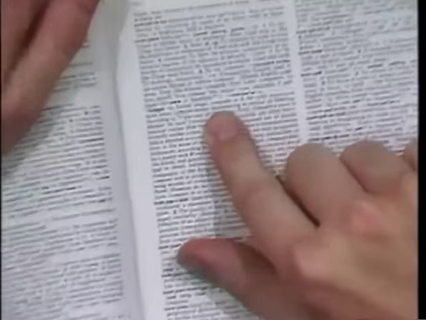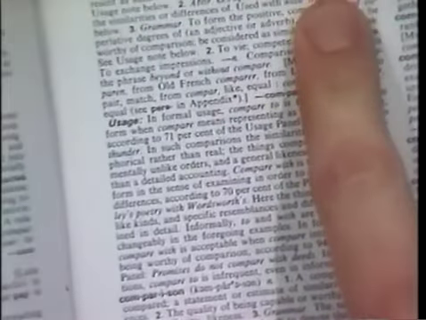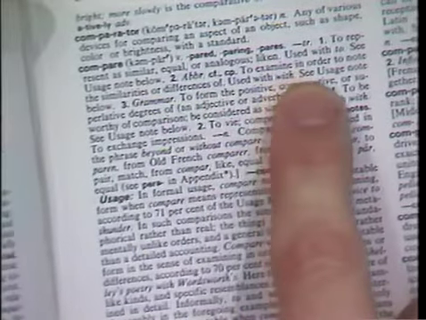And the question is, what do you say? Compare it to something or compare it with something? Must be on the previous page. And so here's an example. It says used with to, see usage note below. Here it says used with, see usage note below.